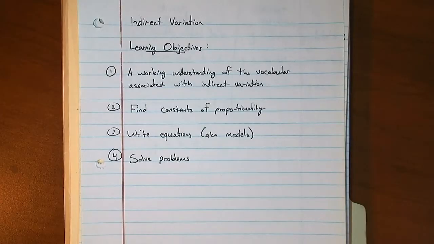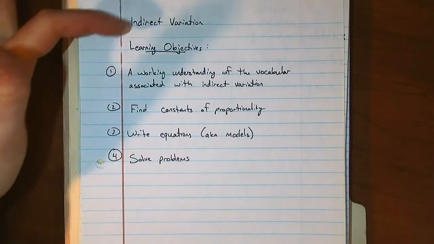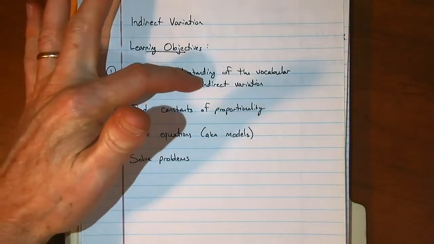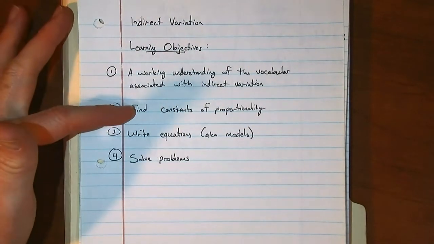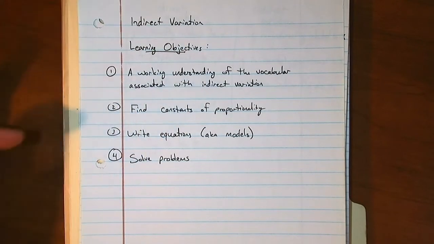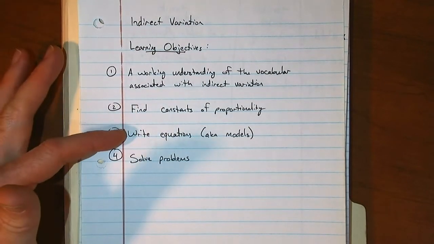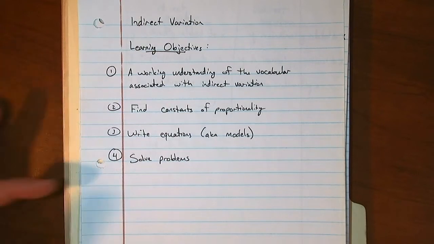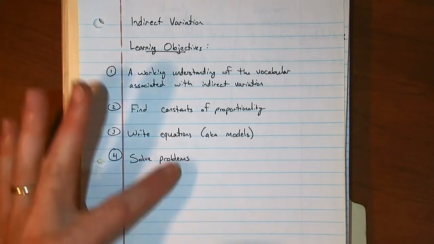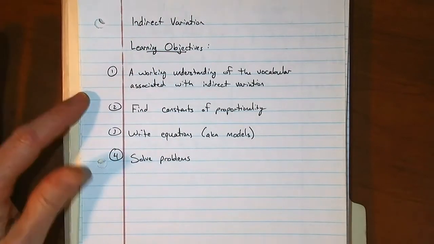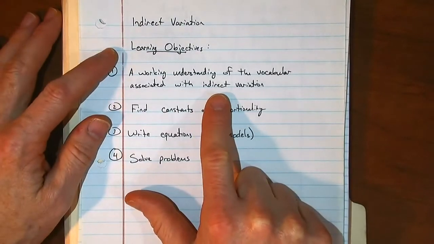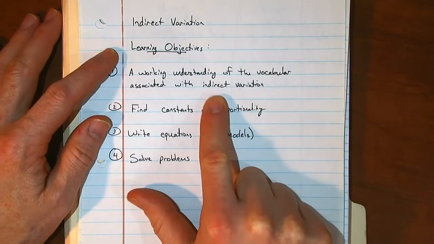The learning objectives for this are basically the exact same learning objectives as we had in the last video. The difference is now we're working with indirect relationships. Notice there will still be a constant of proportionality. We're still going to need to write equations, also known as models, and we're still going to solve problems. So everything is the same. The only thing that changes is the vocabulary associated with indirect.